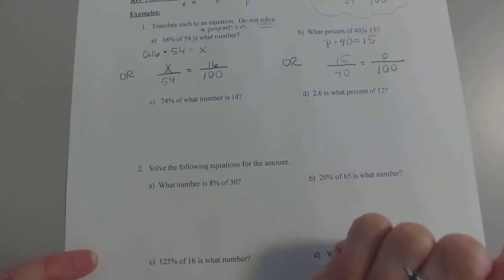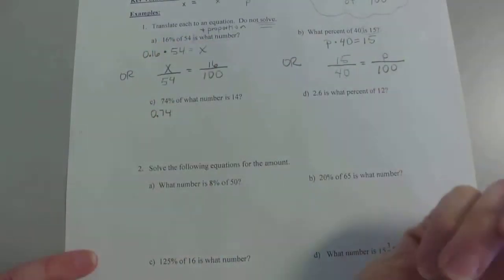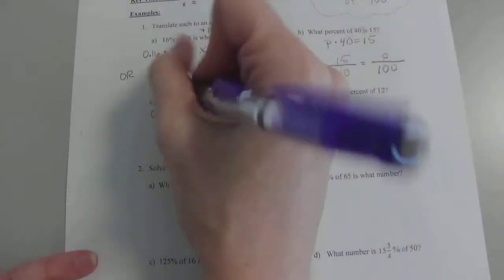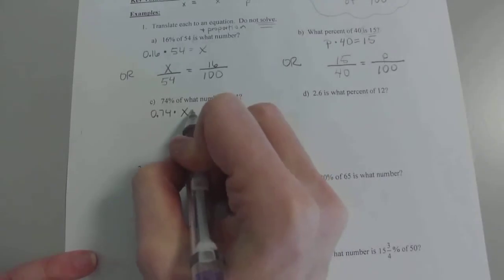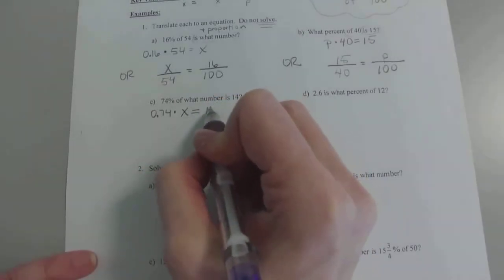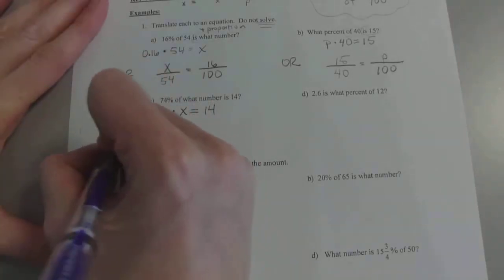74% of what number is 14? 74%, what is that as a decimal? 0.74, okay. Of means what? Multiply. Do we know the number? No, so what is he? X. Is always equal, and it equals what? 14. 74% of what number is 14? And again, if we wanted to solve, we want to get x by itself, so what we'd have to do, divide by 0.74 to get x by itself.